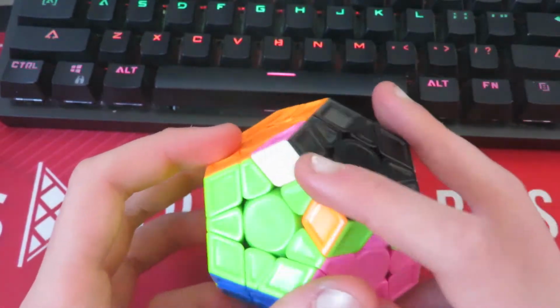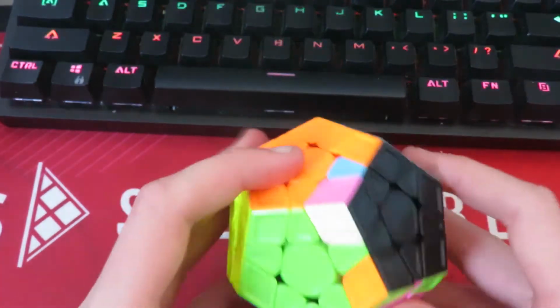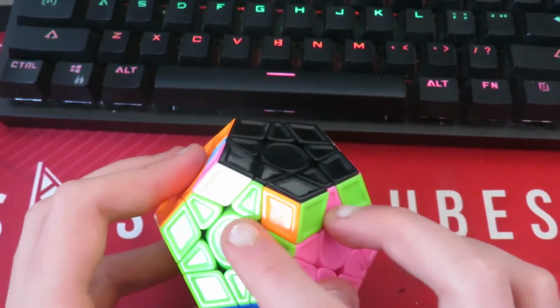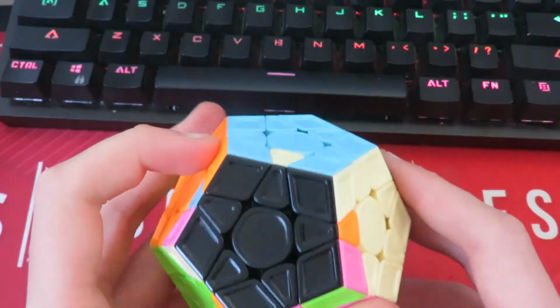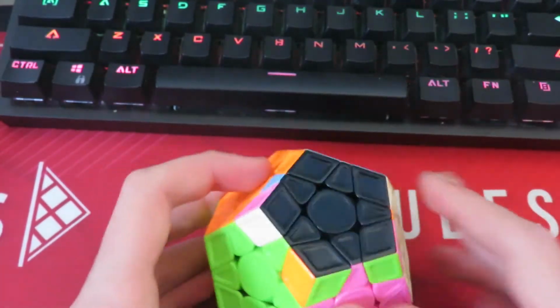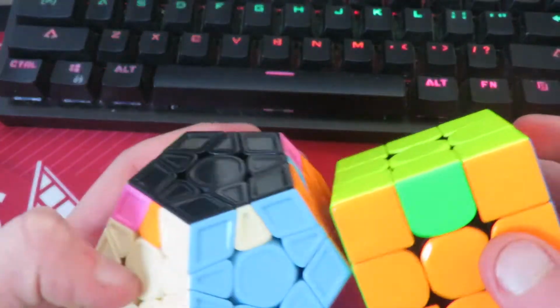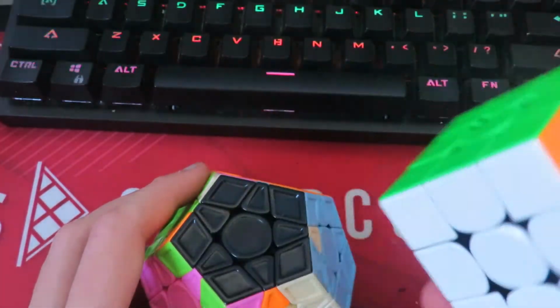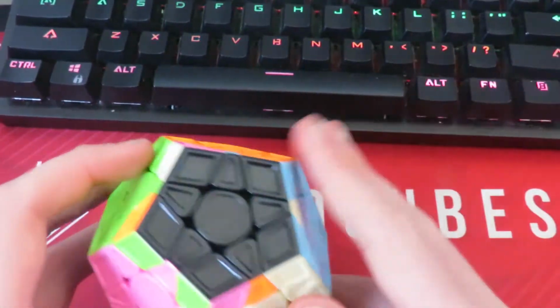And now all the edges are solved. Another case you might get is where there are two edges solved and they are adjacent to each other, so next to each other like this. Then you basically, I guess, have a U-perm where there are three edges and they have to cycle around, much like the U-perm on 4x3. But you can't obviously do M moves, and so you have to do an RU one.